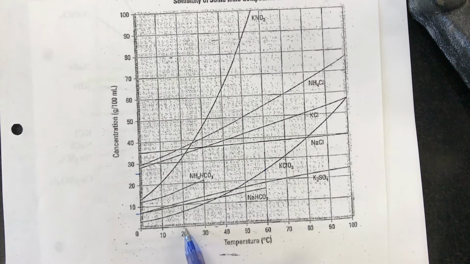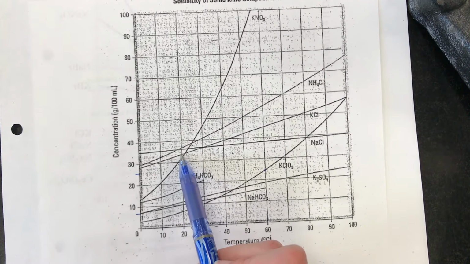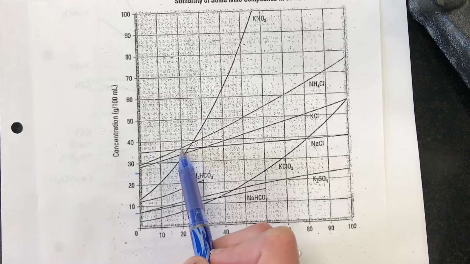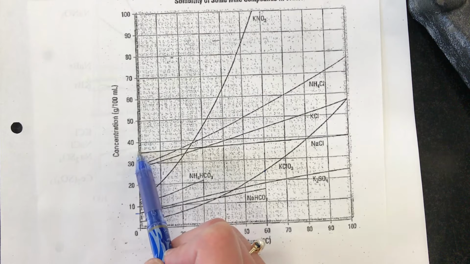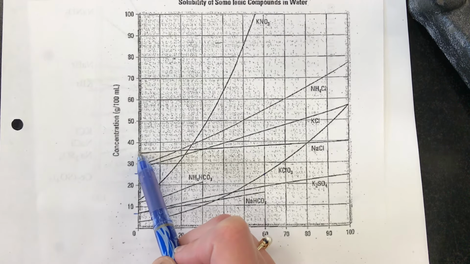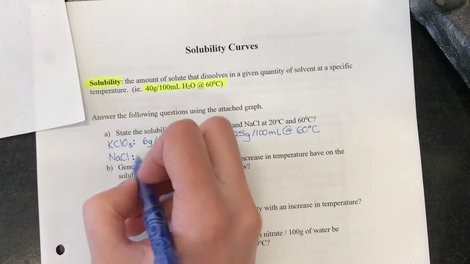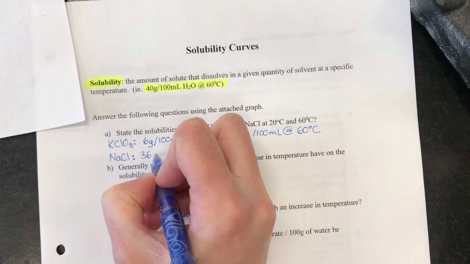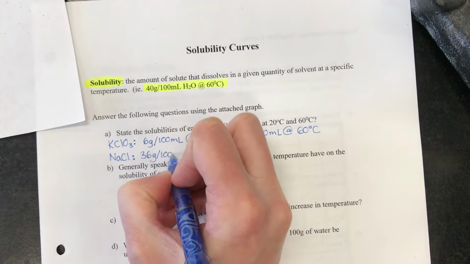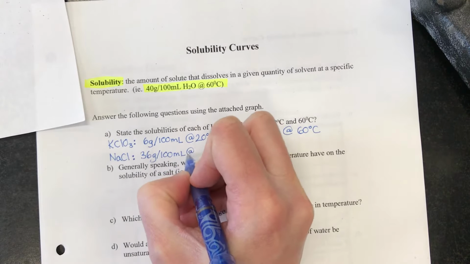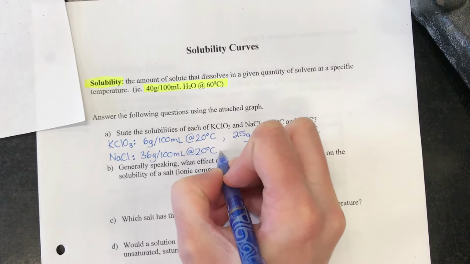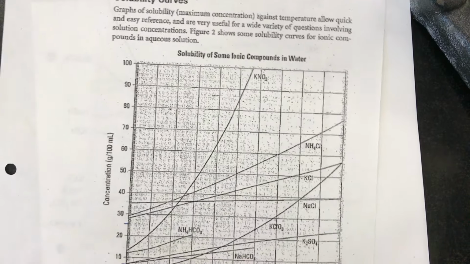At 20 degrees Celsius, we follow it up until we meet the line, which is right there. Comes over, and it's going to be about 36 grams maybe. So take your best guess, 36 grams per 100 milliliters at 20 degrees Celsius.